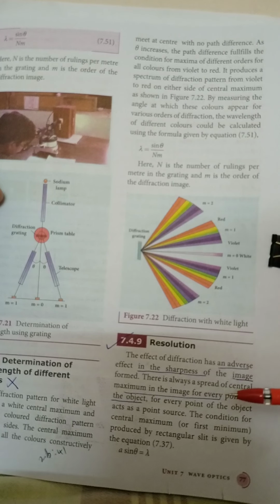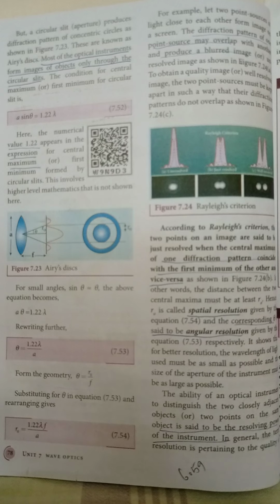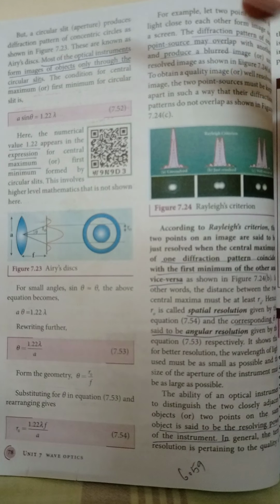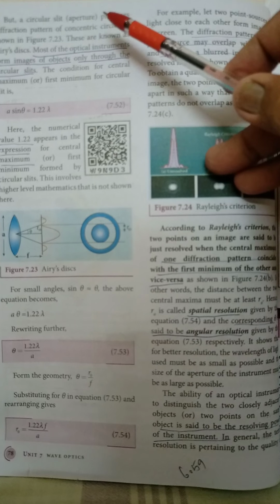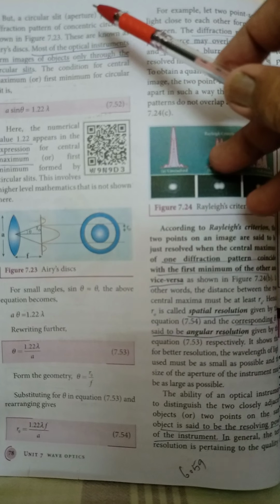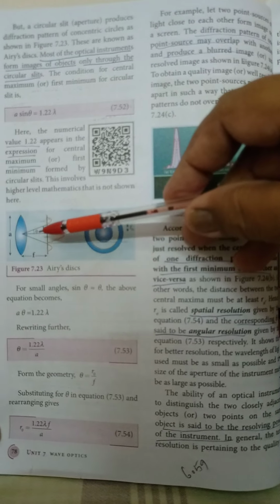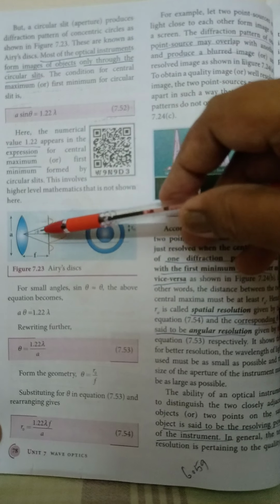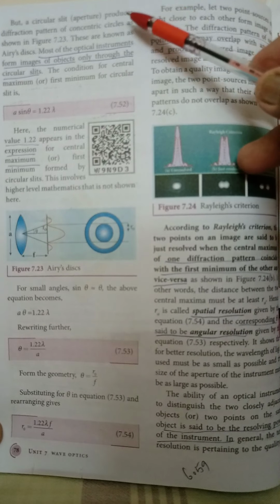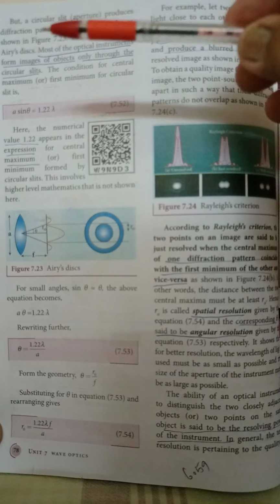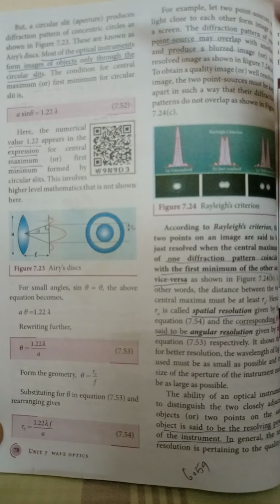You know the condition for the second central maximum or the first minimum produced by a rectangular slit. We have discussed so far a sin theta is equal to lambda. But if you consider a circular aperture, just like the convex lens used in an optical instrument, the diffraction pattern will not be in the form of rectangular fringes.